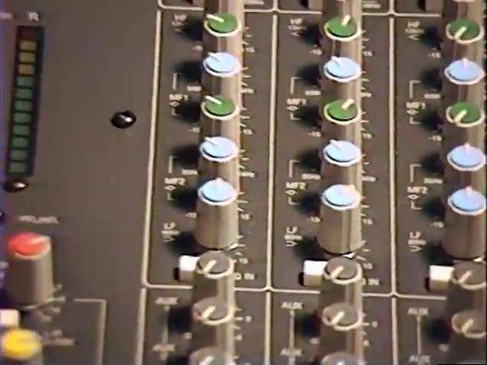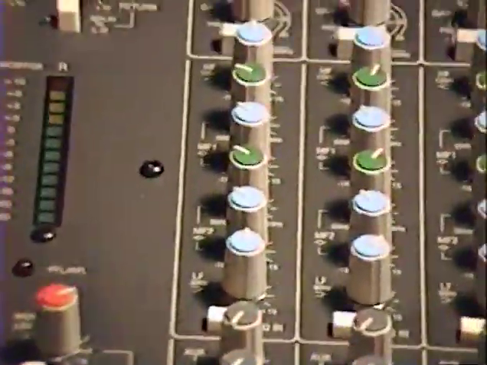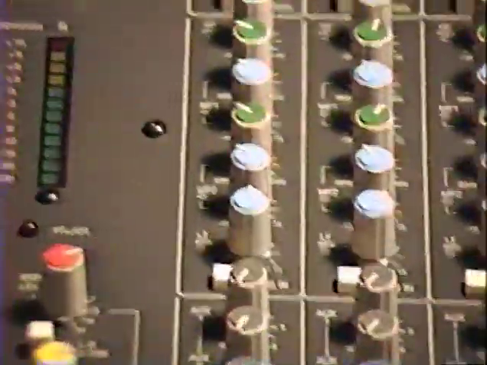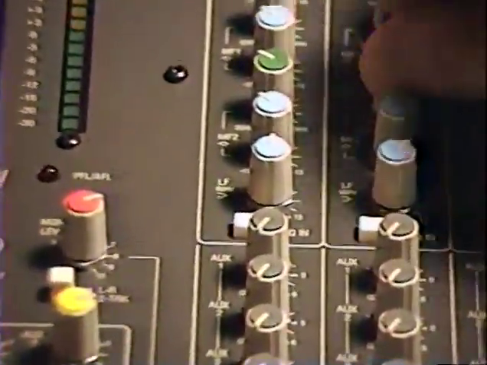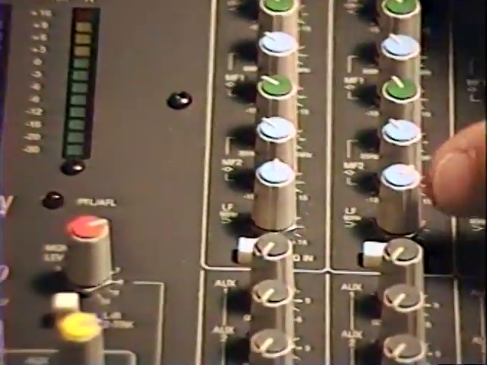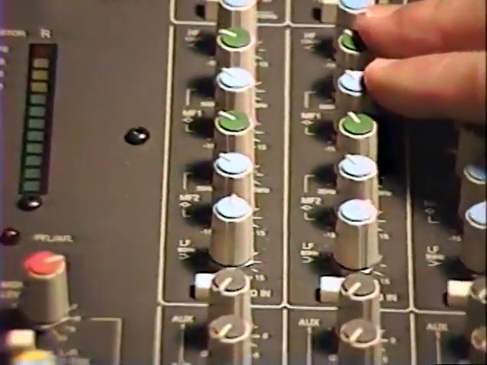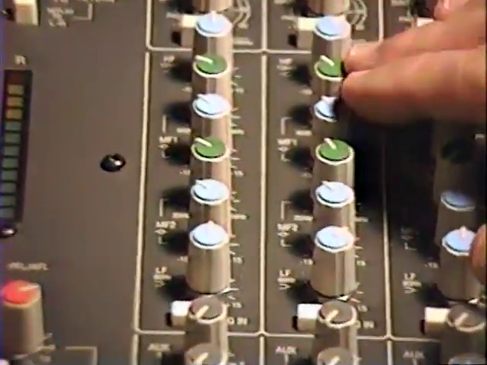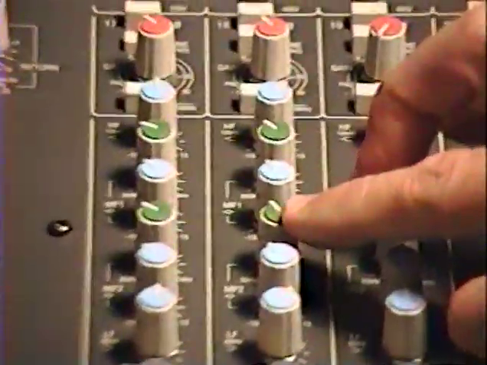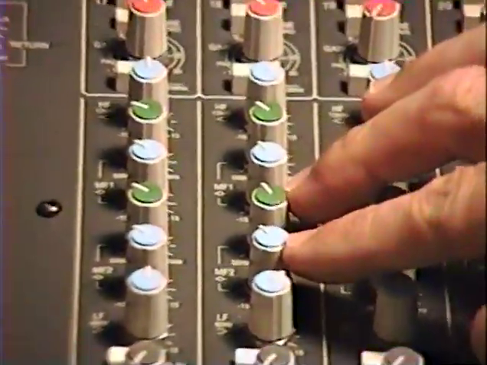So the basic rule is the sweep, which is green, finds the frequency that you either want to boost or cut with the blue. This blue and that blue, these two work independently. It's the two middle blues that work with the sweep. The blue is the boost and cut, and the sweep is the green above it. These two work together.